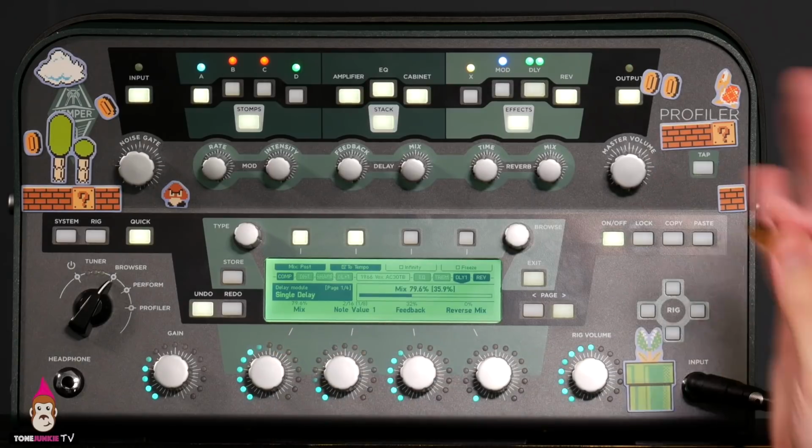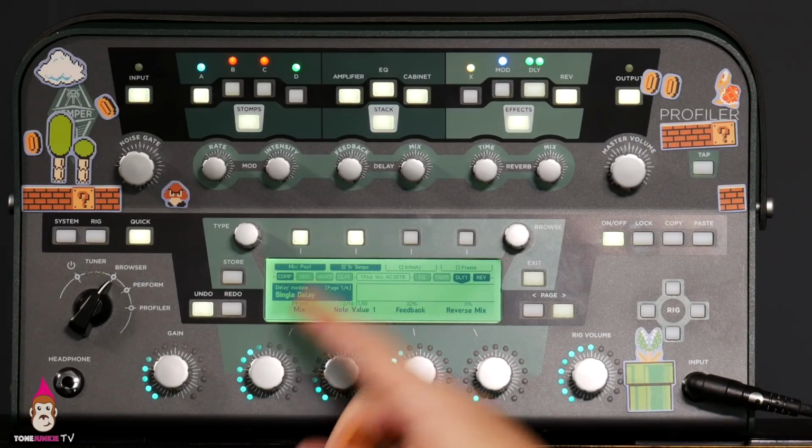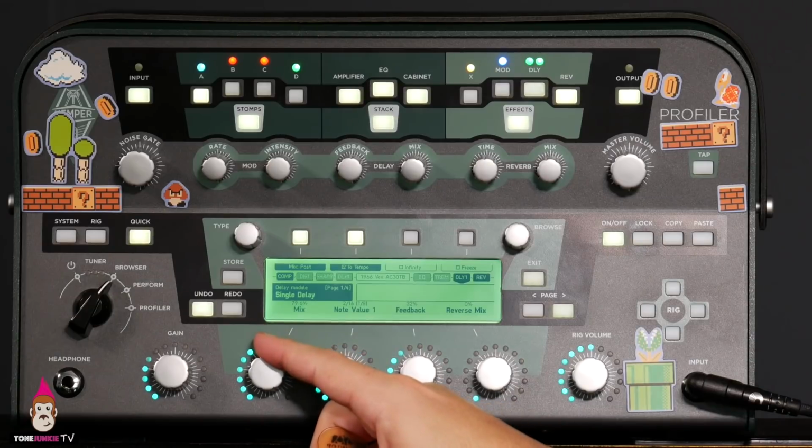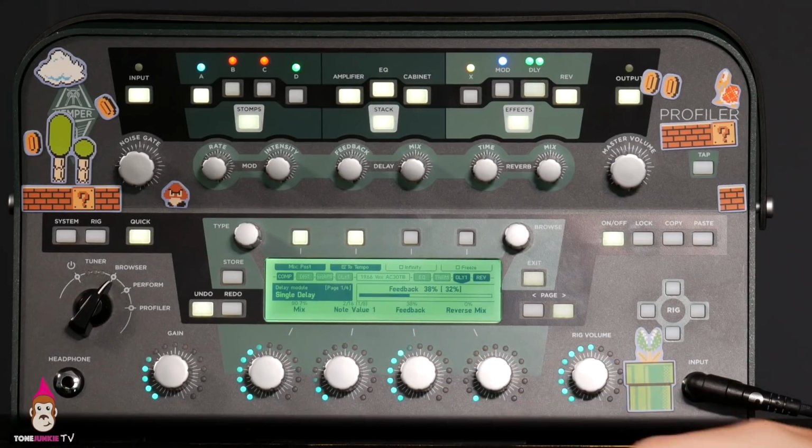First of all, everything we talk about today is going to be more than 50% mix, less than 100% mix. So we want to really hear that delay. I'm even going to up the feedback a bit. I'm going to leave it at an eighth, and that's all I'm going to do.